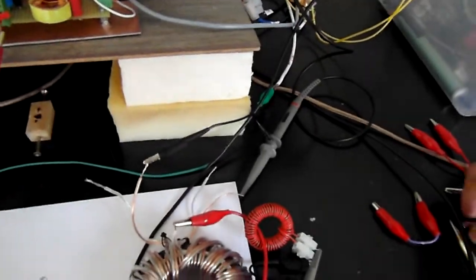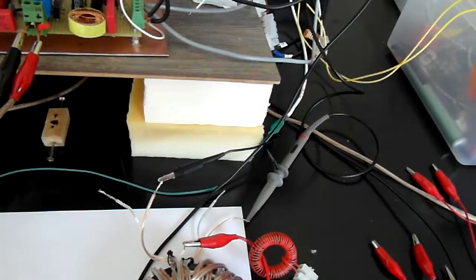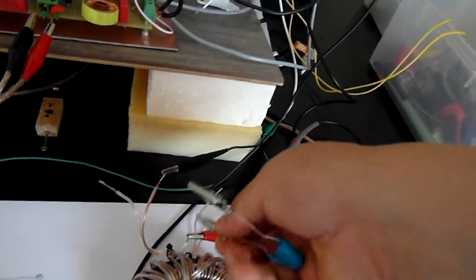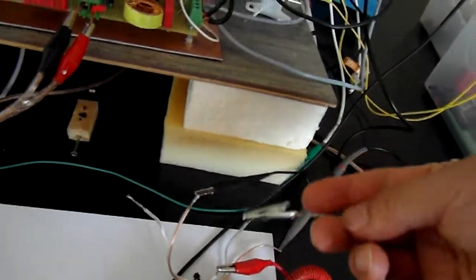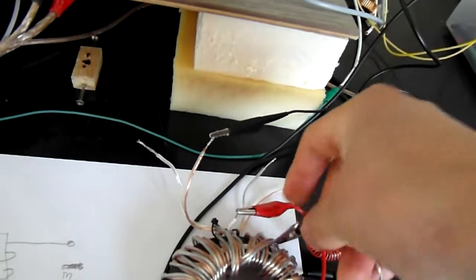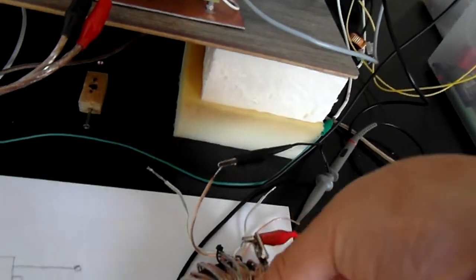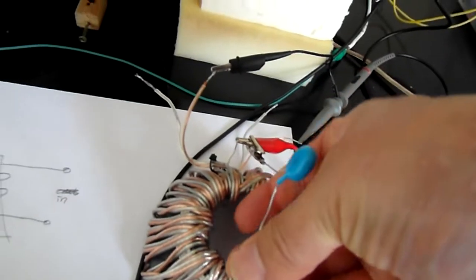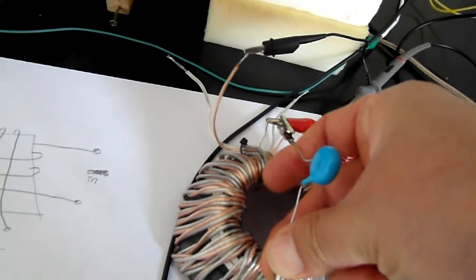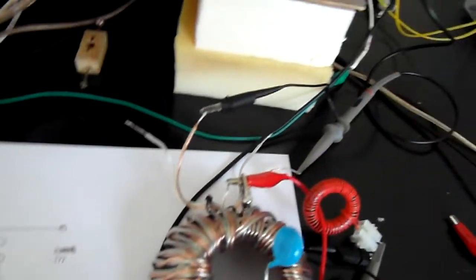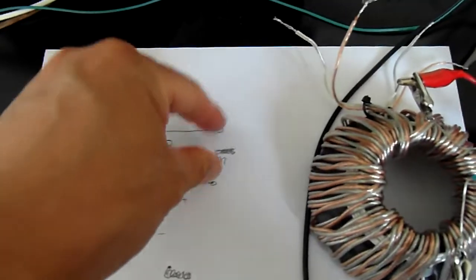What I'm going to do is show that it was not because of LC resonance or anything. I'm going to put an extra capacitor in between the inputs. Okay, this extra capacitor is here.